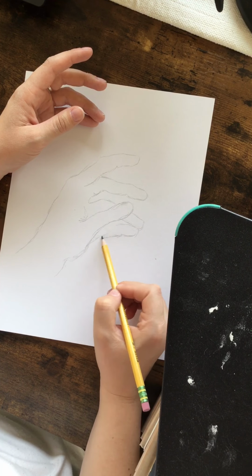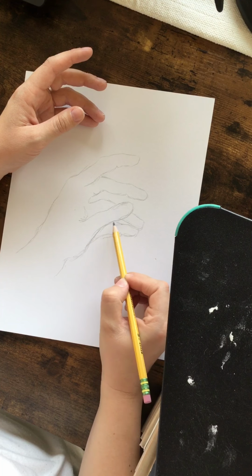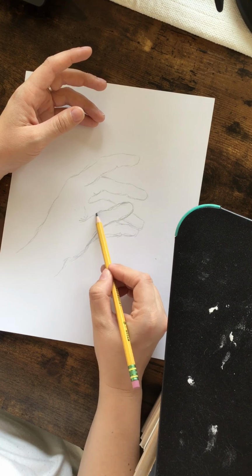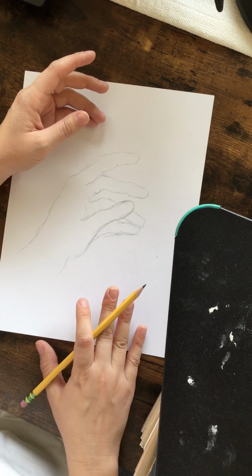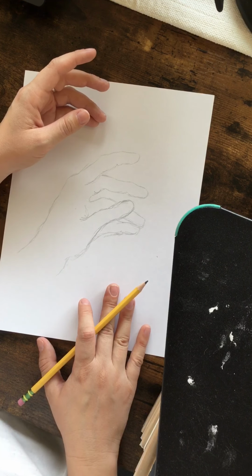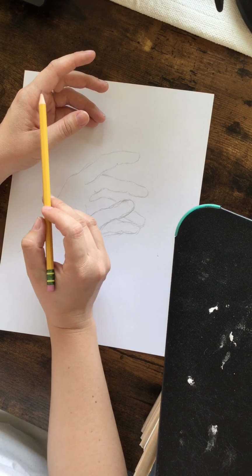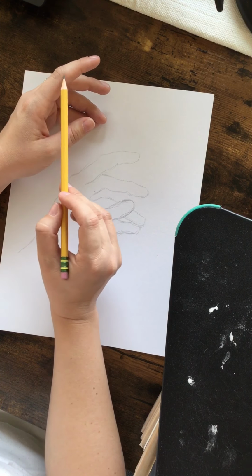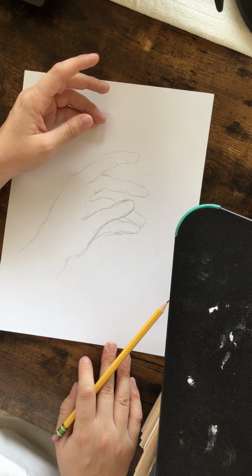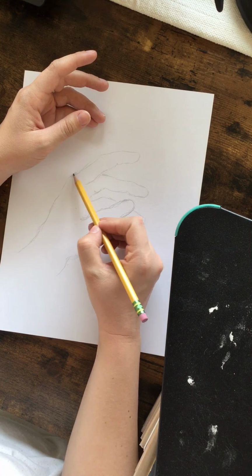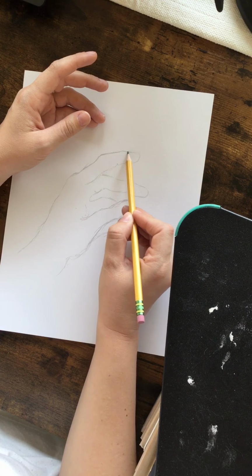All right, so there we go. That is my contour drawing. Just leave it like this, because this is the first step. We'll go through how to get in the details of the knuckles, all of those little small lines, and how to put in some shading. But for today, I just want you to focus on the observational drawing of just doing the contour line.